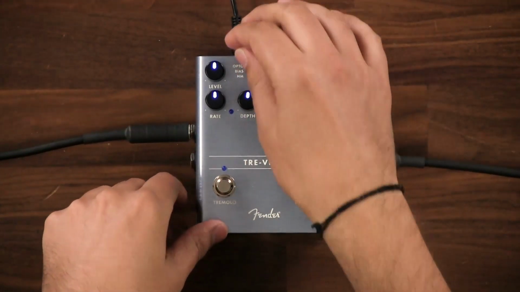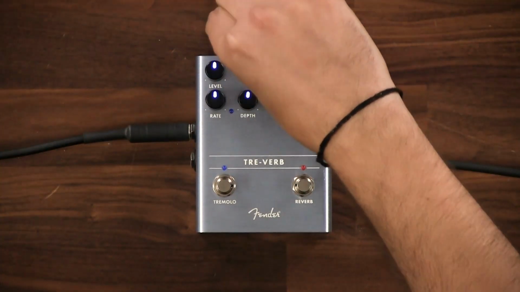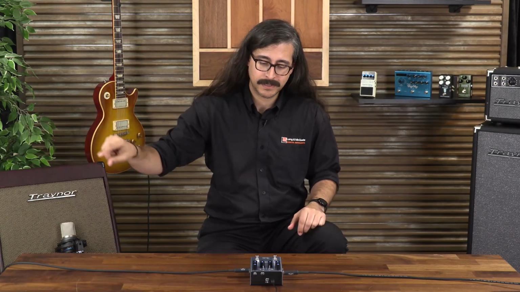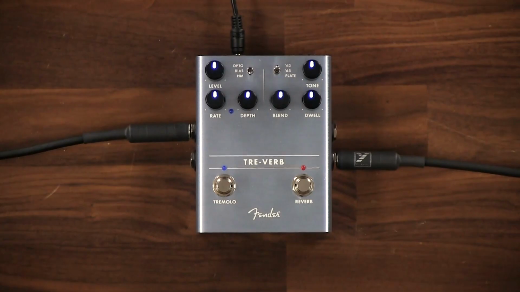The Opto setting is like you would find on a blackface or silverface amp. It's got a bit of a harder chop to it. It's a square wave oscillator, so it's on and off, on and off, on and off. We have the bias tremolo, which is more like the earlier Fender amps where it was switching the output tubes on and off. So it's got more of a gentle ramp up and ramp down, so more like a sine wave oscillator. Then we have HM.